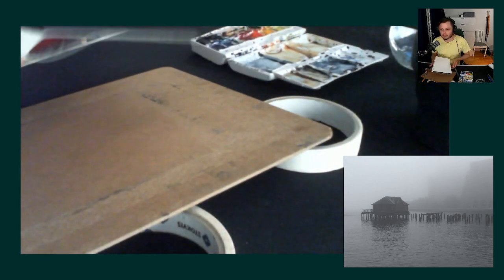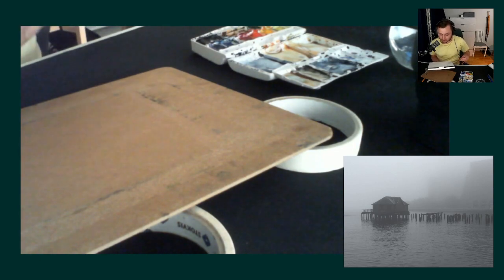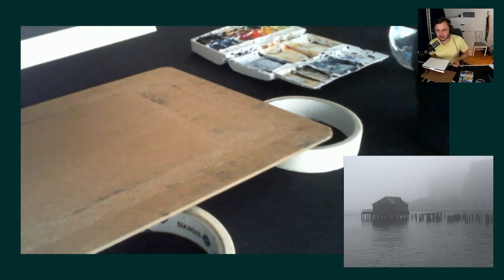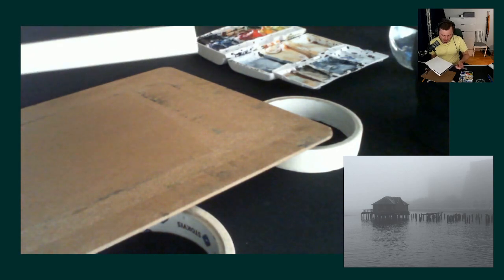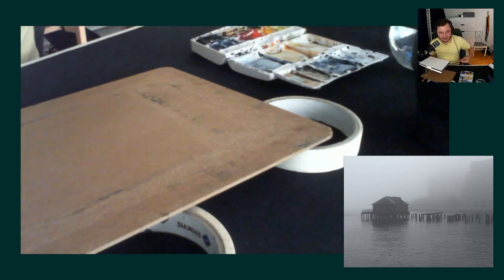Barely fits on my little holder here. Okay. Right.